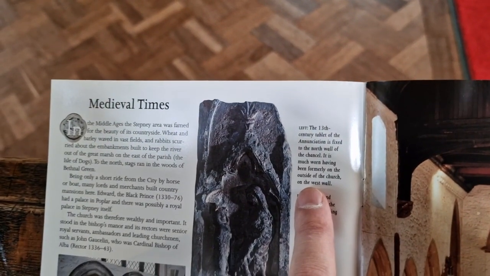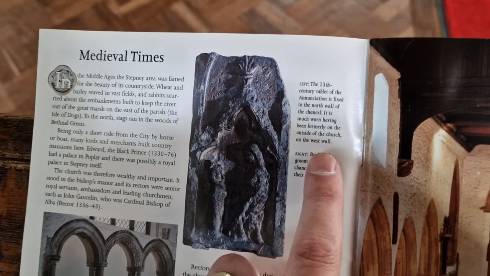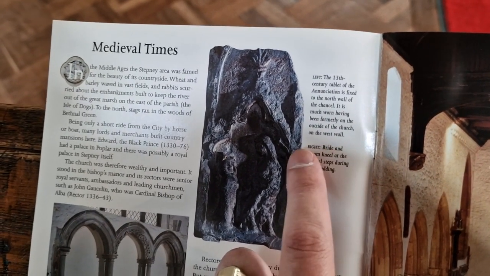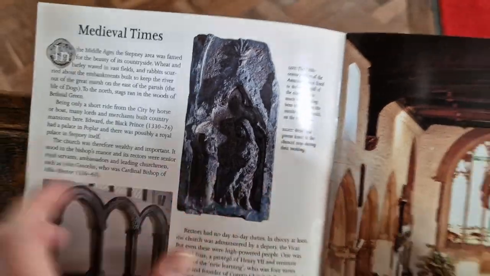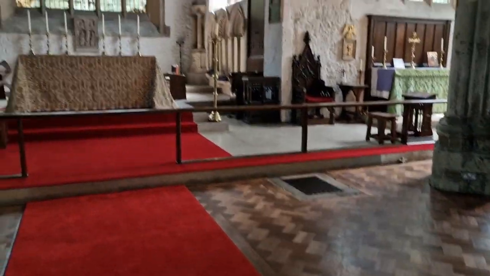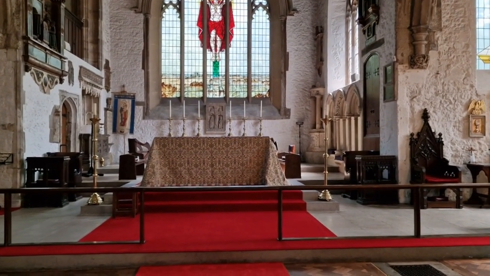The 13th century tablet of the Annunciation is fixed to the north of the wall of the chancel. It is much worn, having been formerly outside the church on the west wall. So we've covered that, what they are, and now we're going to go and have a look at them.